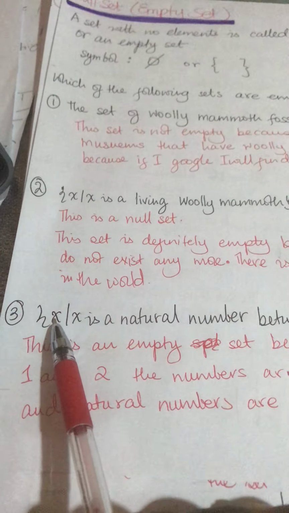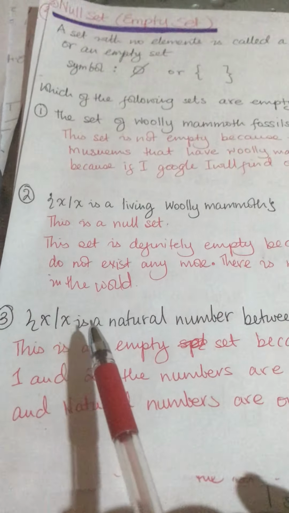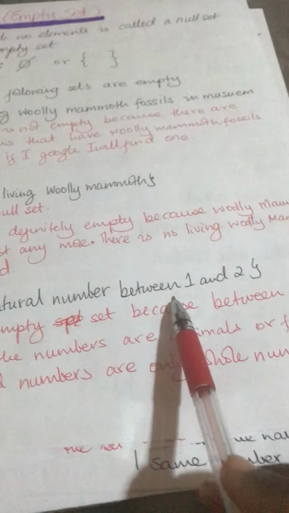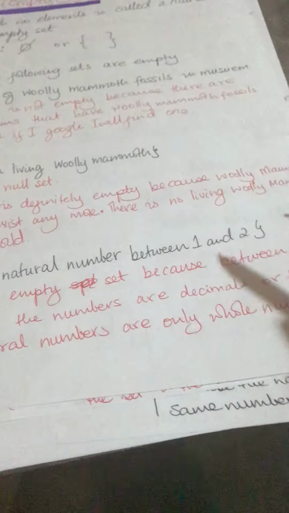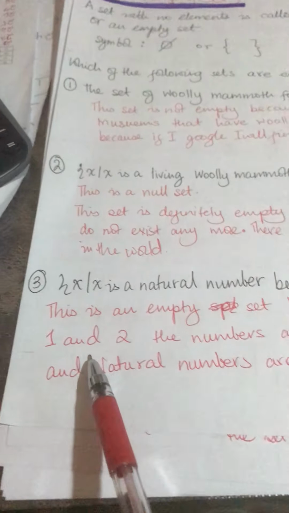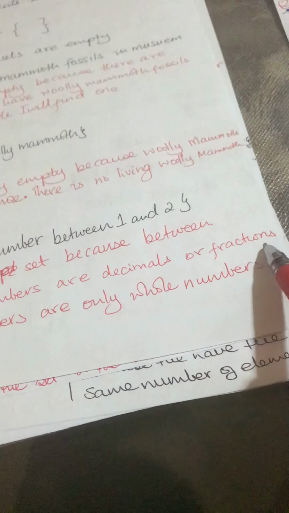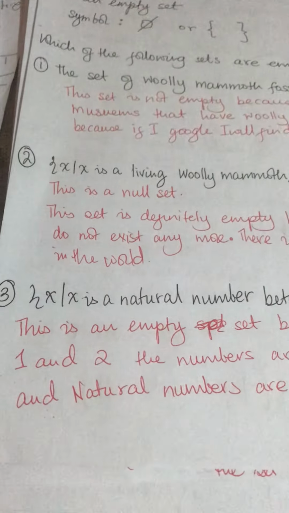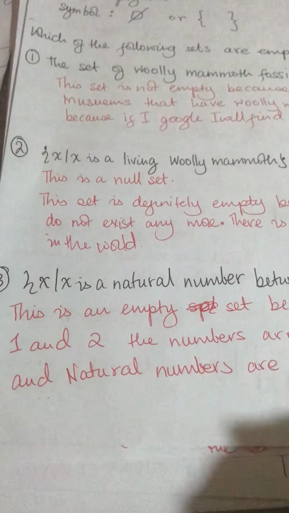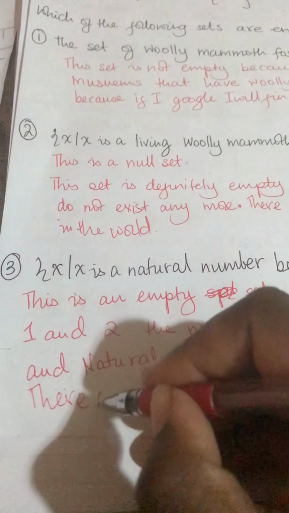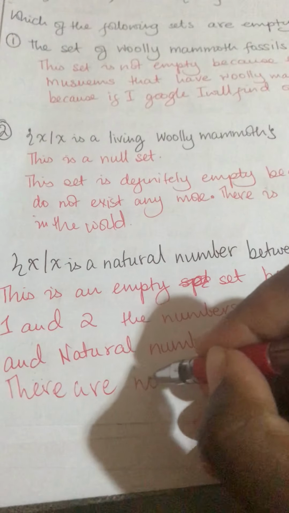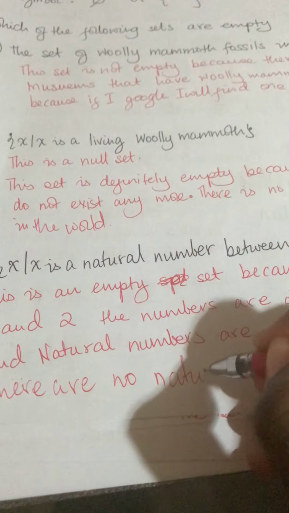I want an element in this set, the set of natural numbers between 1 and 2. So this is an empty set because between 1 and 2, the numbers are decimals or fractions. And natural numbers are only whole numbers. So therefore, there is no natural number between 1 and 2.